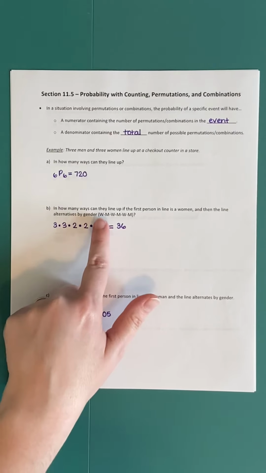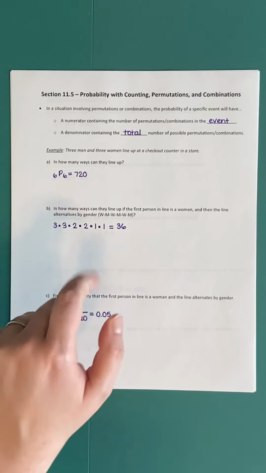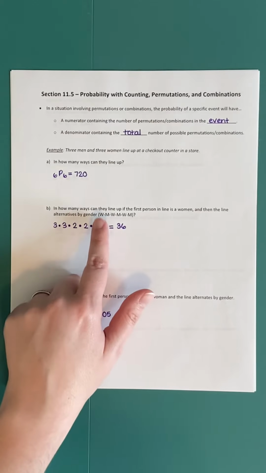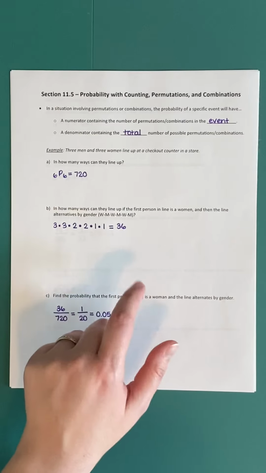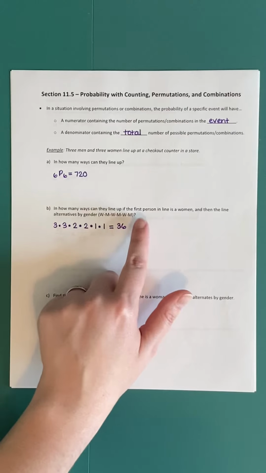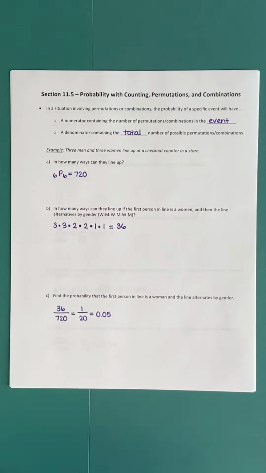Now we're interested in a specific kind of arrangement, specifically arranging them so that they alternate by gender, and we start with a woman, we end with a man. Automatically, there are going to be fewer ways to do this than there are total ways to arrange people in general, just because we now have stricter requirements in terms of what these orderings can look like.